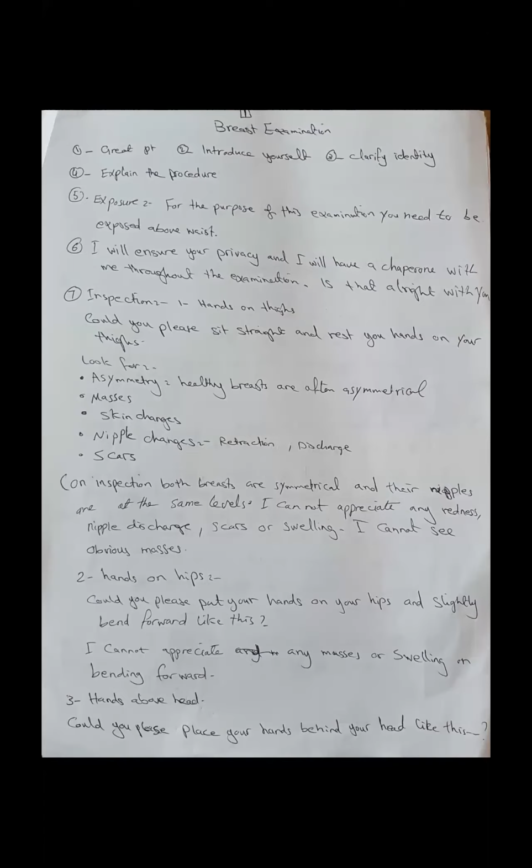And now the next step, we're going to explain the procedure to the patient. After that, we're going to tell the patient the exposure. So for the purpose of this examination, you need to be exposed above the waist. Is that okay by you? All right. I will ensure your privacy and I will have a chaperone with me throughout the examination. Is that all right with you?